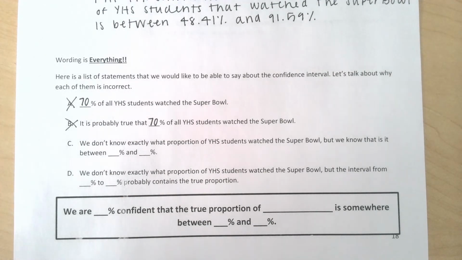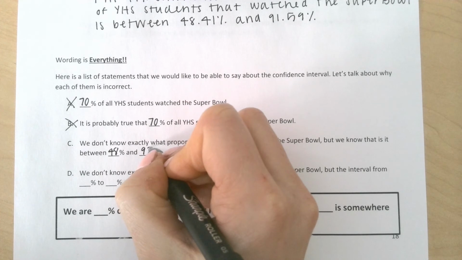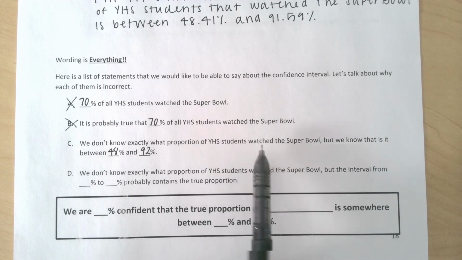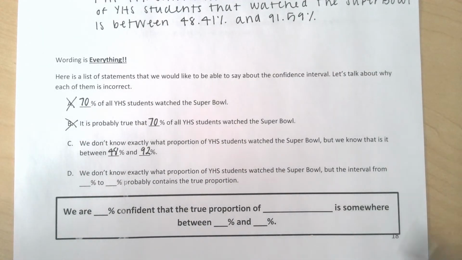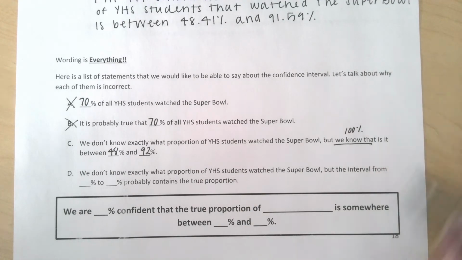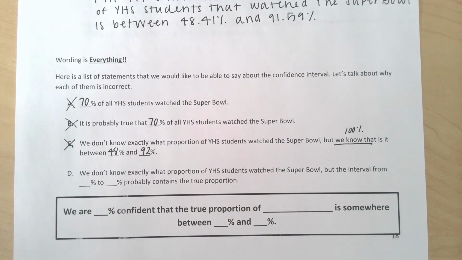So C says we don't know exactly what proportion of YHS students watch the Super Bowl, but we know that it is between 48 and roughly 92. So I agree we don't know exactly what proportion of YHS students watch the Super Bowl. That's true. But this one is saying we know that it is between here and here. We know means we're 100% certain. And we are not 100% certain of anything, so this one is too definitive. We know we don't know anything.